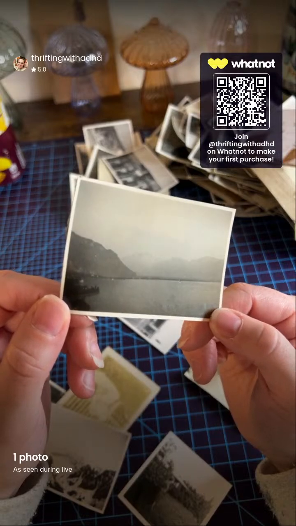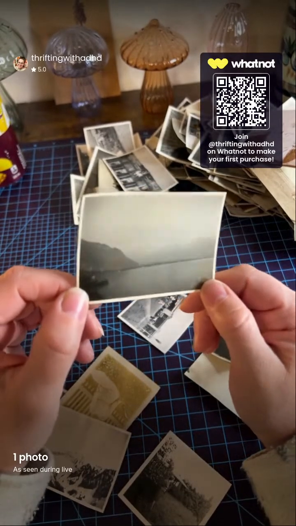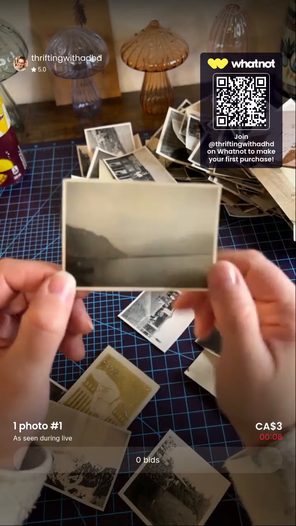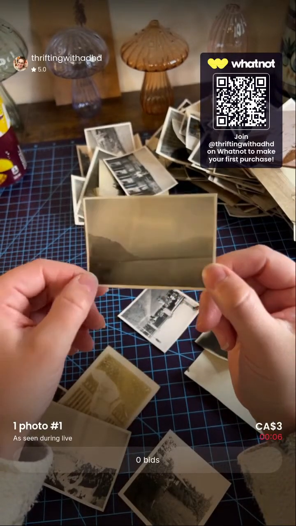This is a lake, some mountains in the background. It's actually a really pretty landscape photo. That one's running right now.